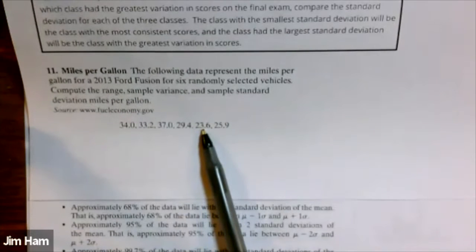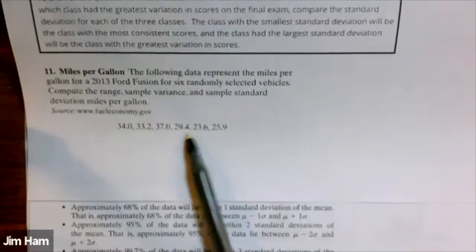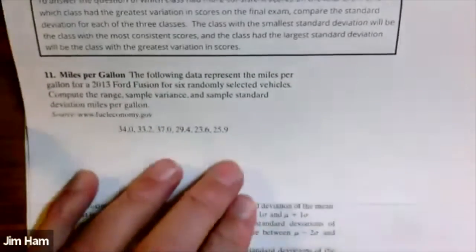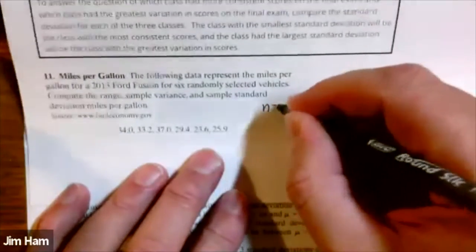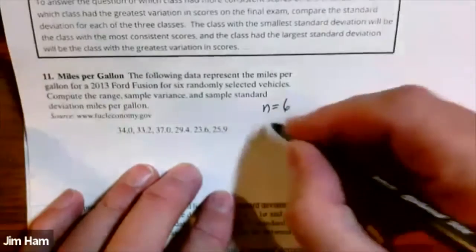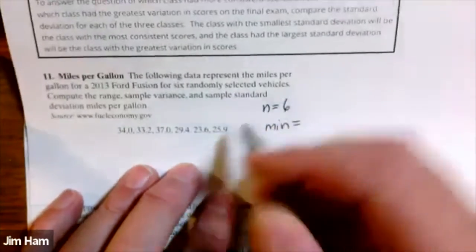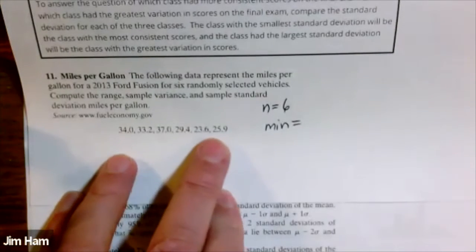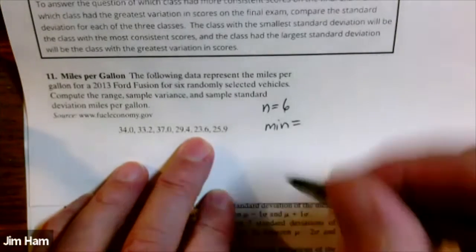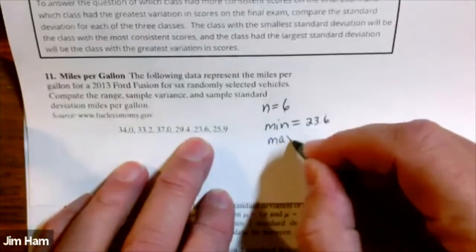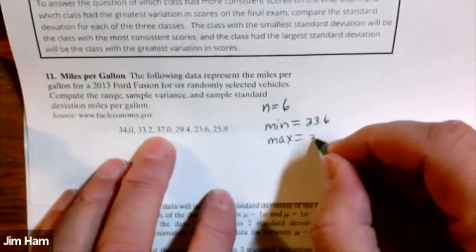N is our sample size: 1, 2, 3, 4, 5, 6. The smallest MPG, the minimum, is 23.6, and the max, the largest one, is 37.0.